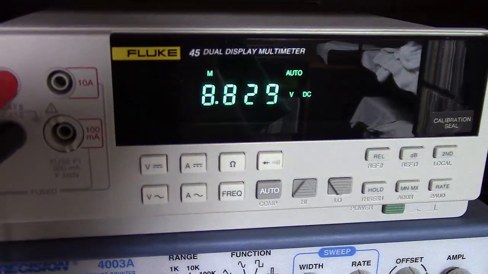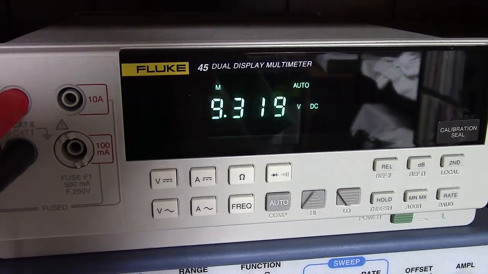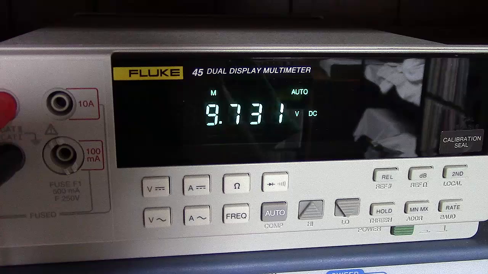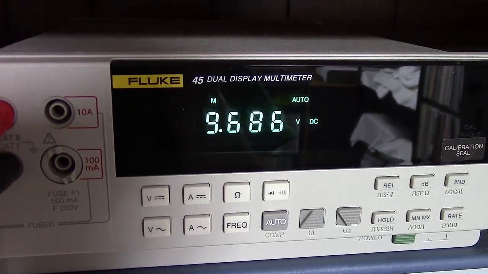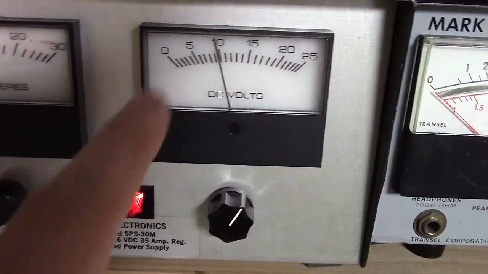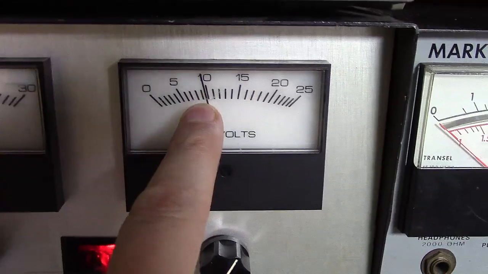And as I turn that knob over here, I'm able to adjust it up. Let me get it at 9.7 volts, somewhere thereabouts. Thing's really tricky to get it to stay still. So you can see here on this meter, hey, we're not bad off, 9 point something there.